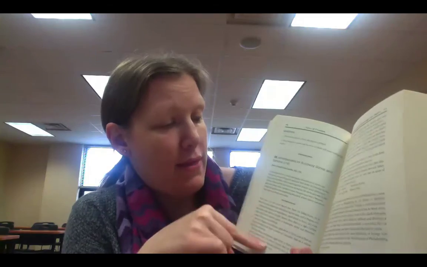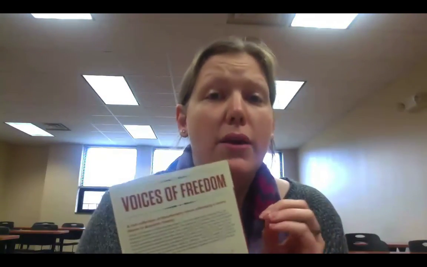This book is primary documents, which means that it's stuff like advertisements for runaway slaves and servants. This is something we're going to talk about when we talk about slavery and how people resisted that system. So there's a little introduction, then there's a break, and these are actual ads for runaway slaves and servants. So really good primary documents that can help us understand better what was going on during the time. So those are your books.